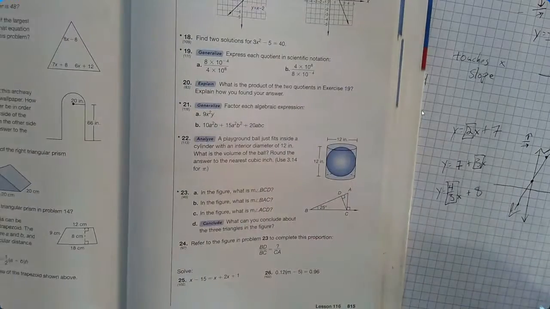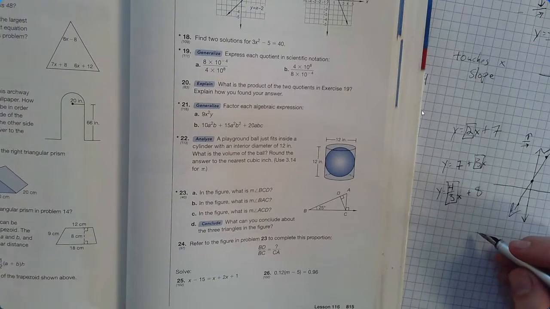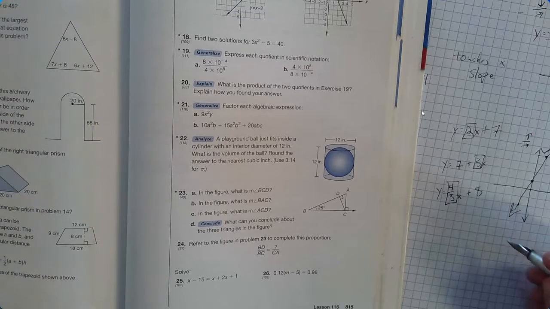I'm going to ask you guys to just do 1 through 25 odd.